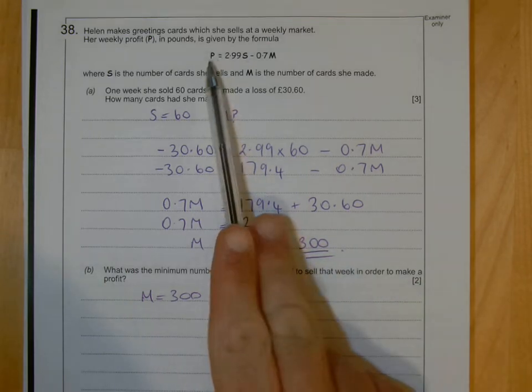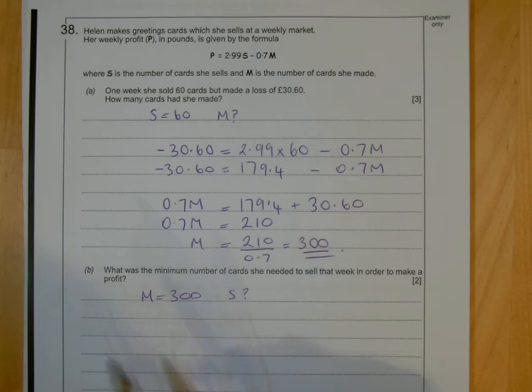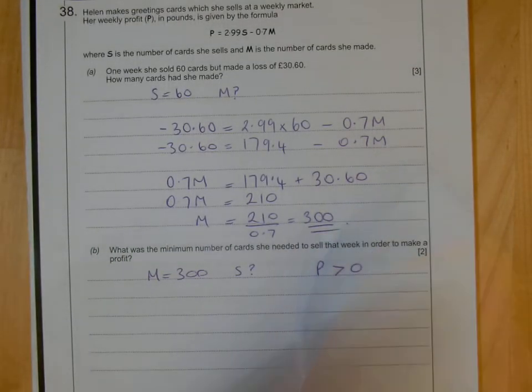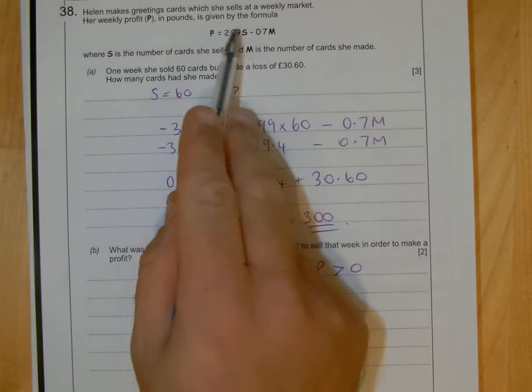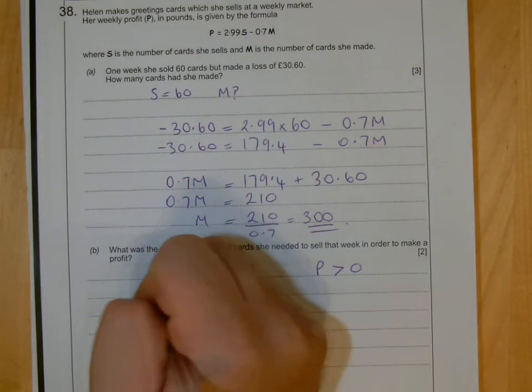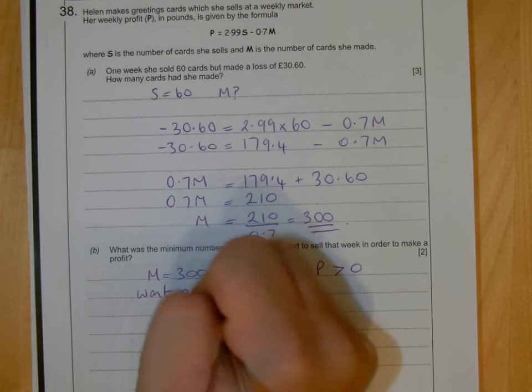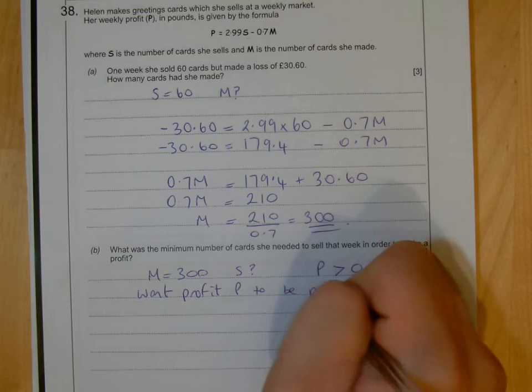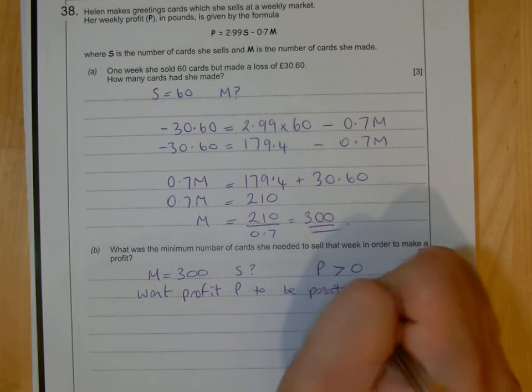In other words, this P is not going to be negative. We want P to be positive, or greater than 0. So we've got an inequality here, which could come up. When I substitute into this formula, we want the profit P to be positive. We don't want it to be negative.